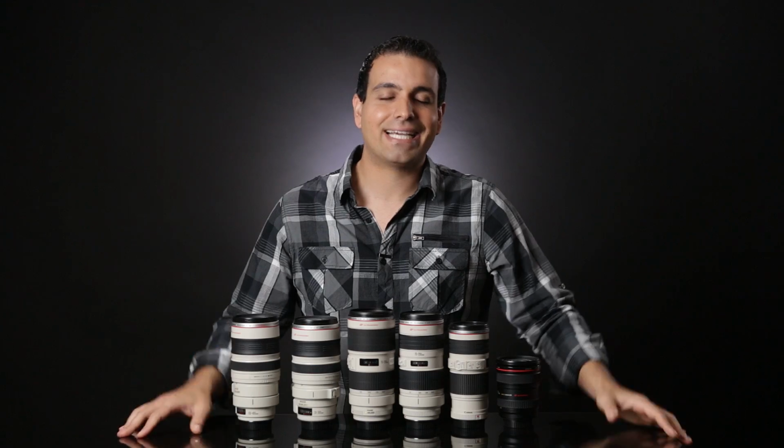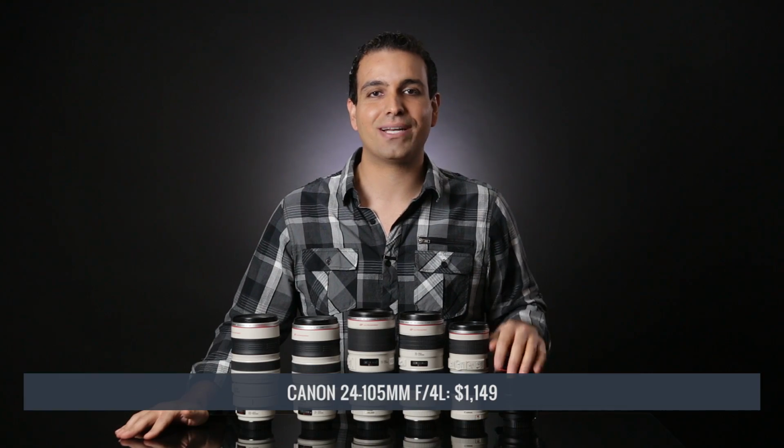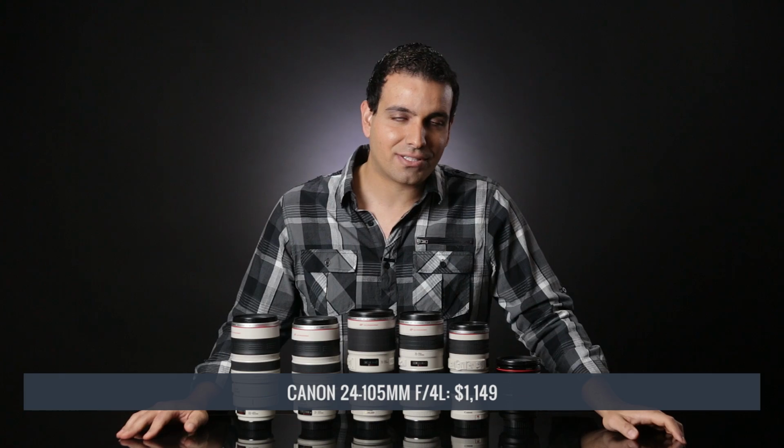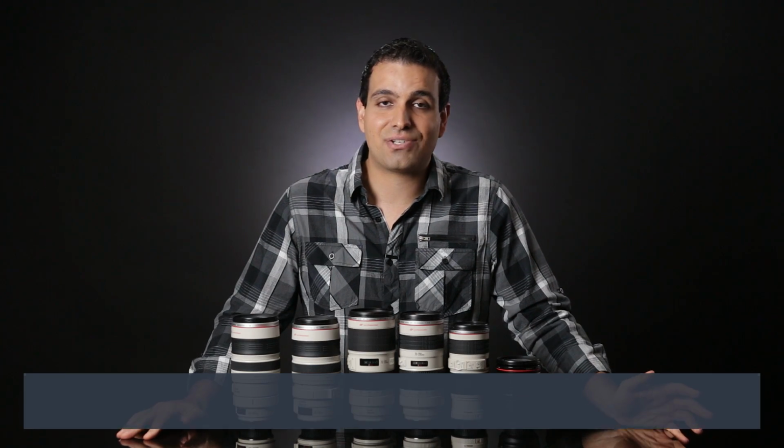Again, the one lens that I really can't find much merit in recommending, and I hate doing this to this poor guy, but it's the 24-105 f4. In my mind, really the only redeeming factor to this lens is that it has image stabilization, and it is a little bit cheaper than the rest. But we've basically shown that at every single focal length, this lens has been consistently outperformed across the board. And at $1,150, it's not necessarily that inexpensive either.